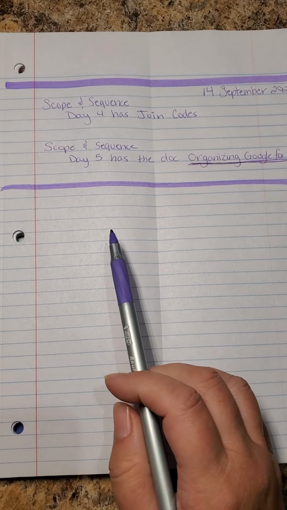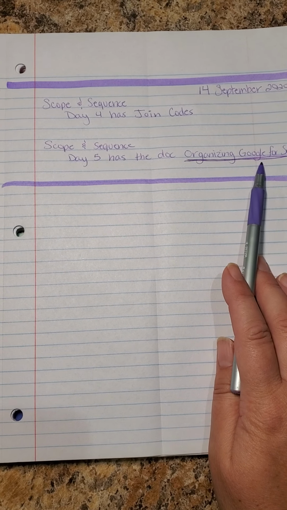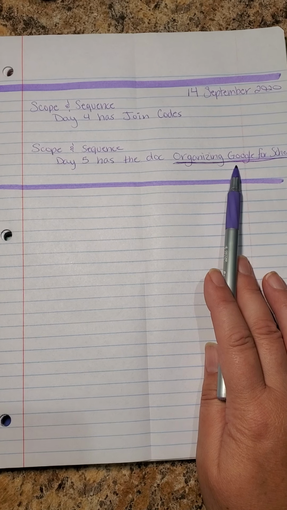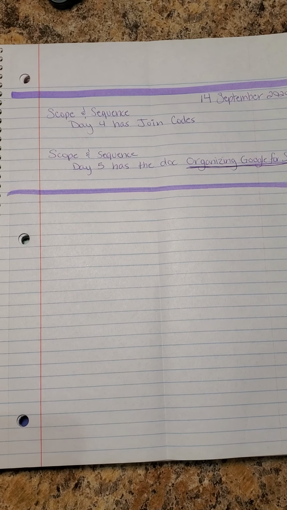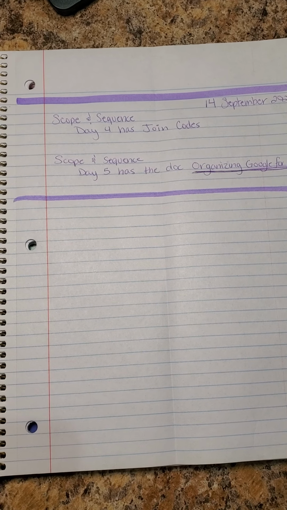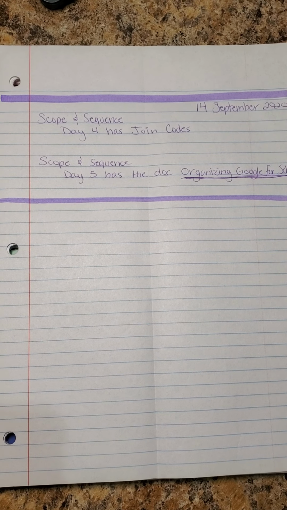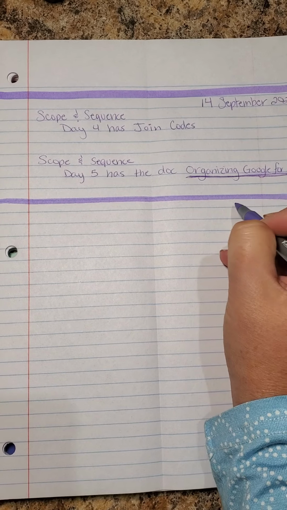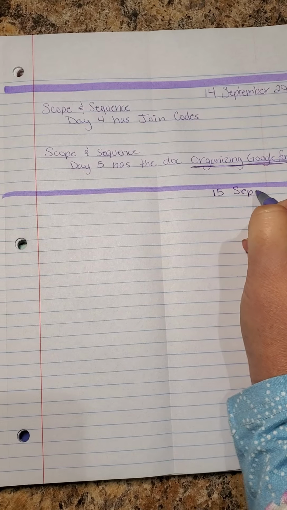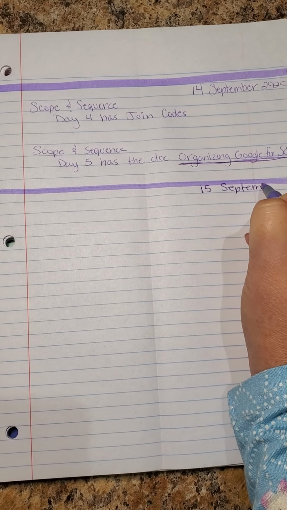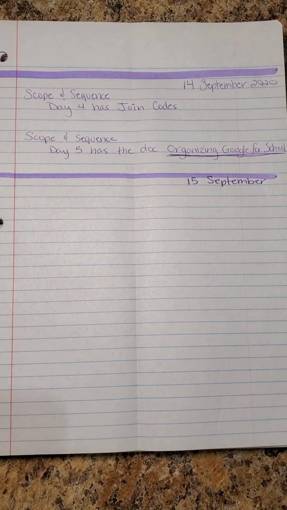Taking a look at what we did yesterday. On day 5 on Scope and Sequence, we did the organizing Google. So if you were absent yesterday, that's in there. When you finish the assignment today, go back to that as well. And speaking of organized, go ahead and, with your highlighter, draw your line to show that we're done for yesterday. We're going to start a new day. Put today's date. And feel free at any time, please, just stop the video so you can stay with me.